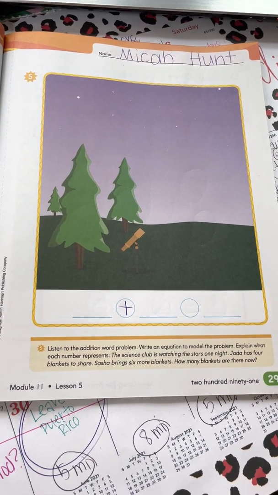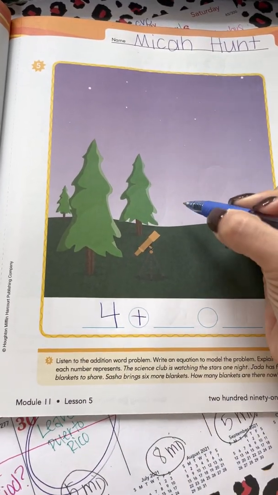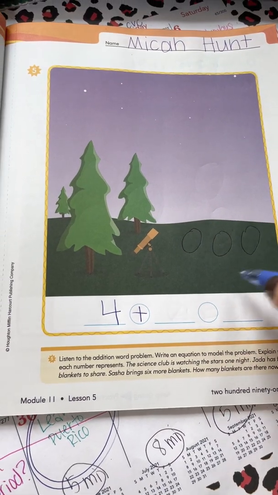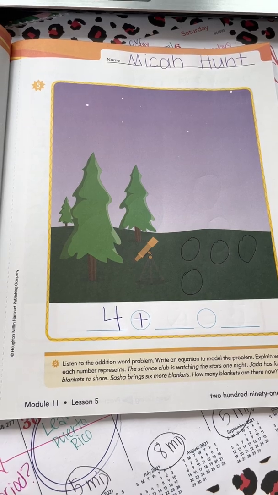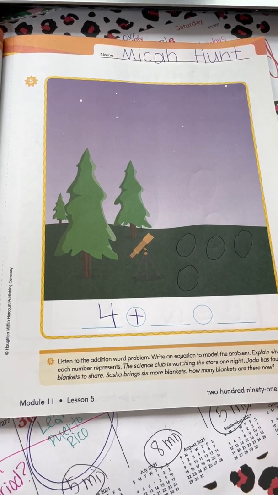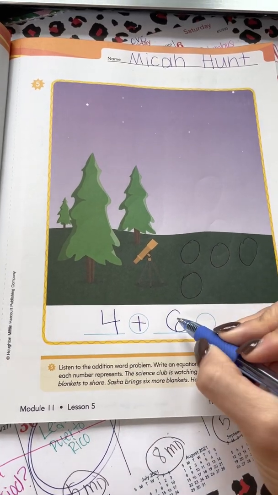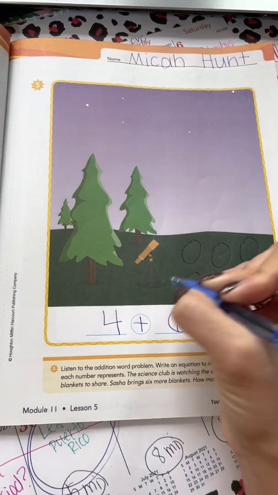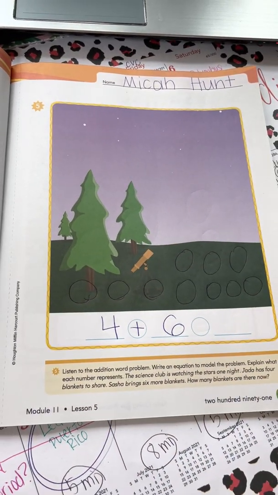The science club is watching the stars one night. Jada has 4 blankets to share. 4. Can you see my 4? 1, 2, 3, 4 blankets. I should have made rectangles because that's what a blanket's shaped like. Sasha brings 6 more. Down then a loop, 6 rows of hoop. 1, 2, 3, 4, 5, 6.